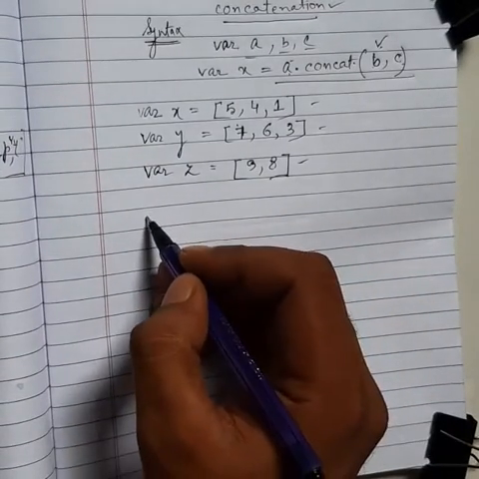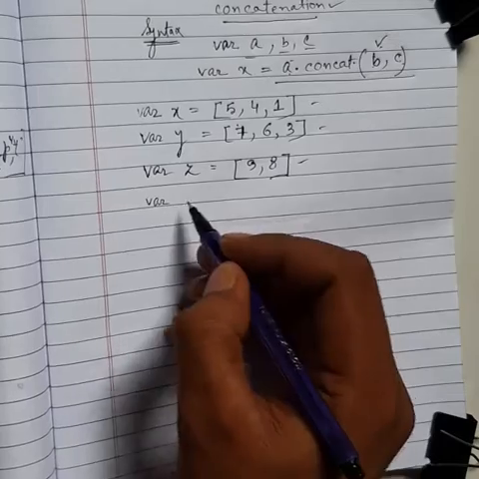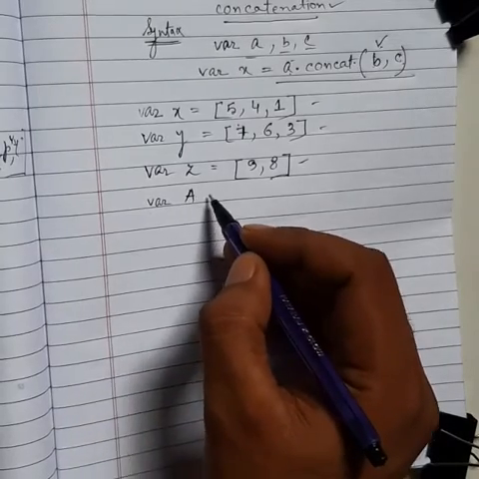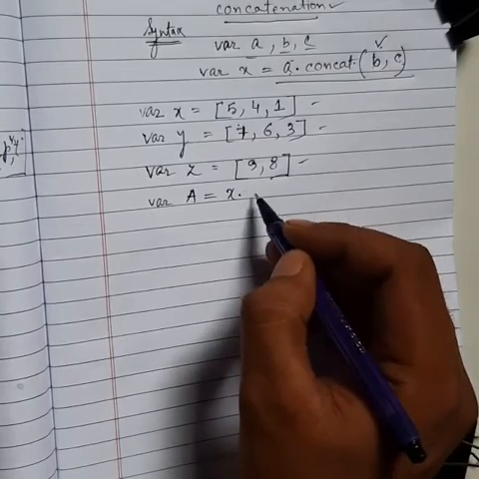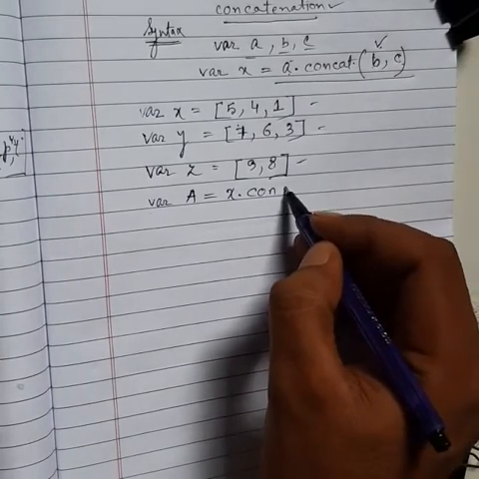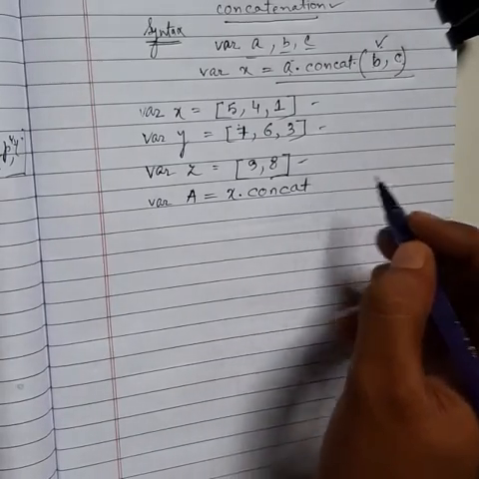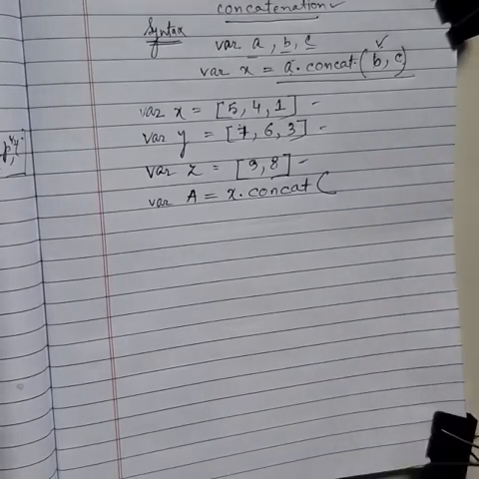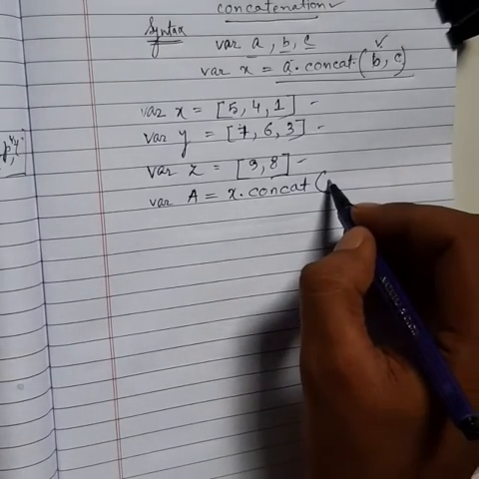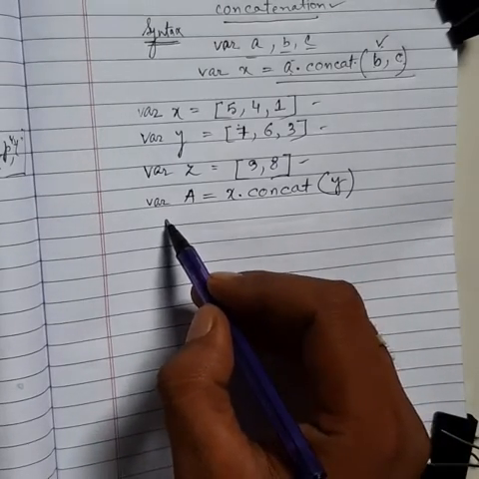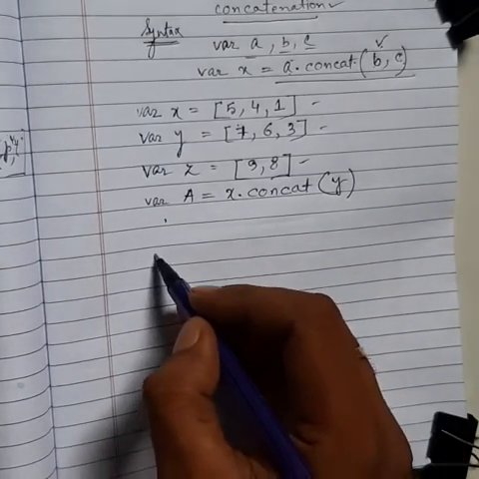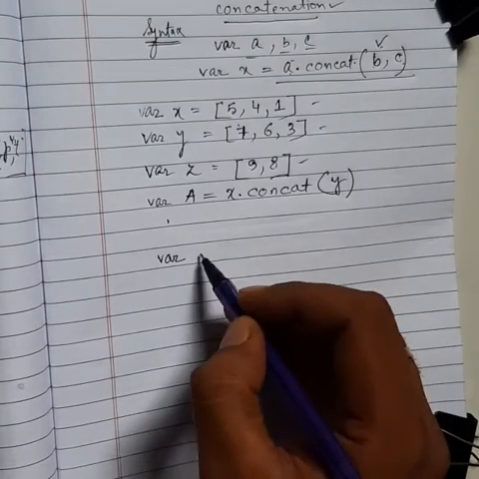So let me take another array, capital A, and for this A I am writing x dot concat, within brackets, if we write only y. We'll first see the output. For this case, the output we'll see at last. First of all, let me write all the possibilities.